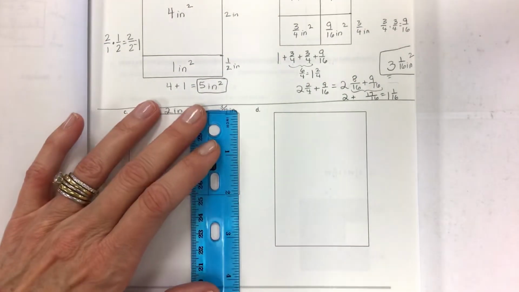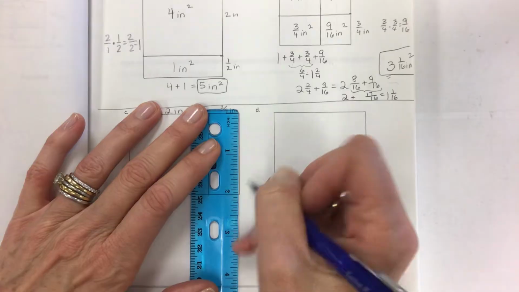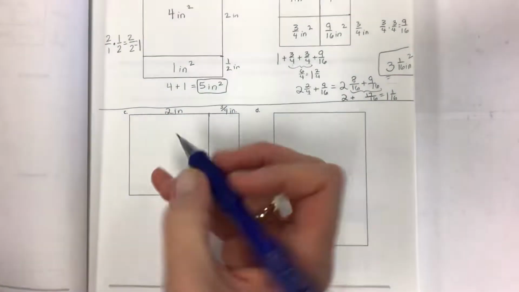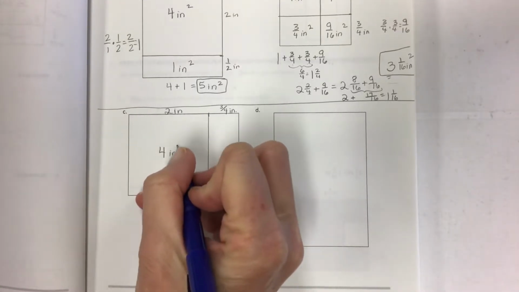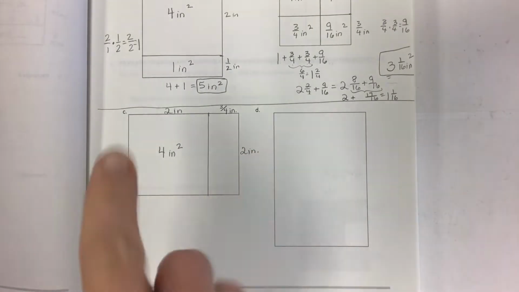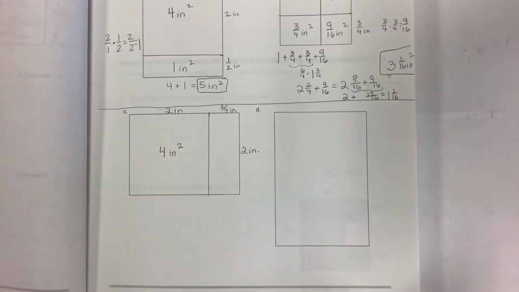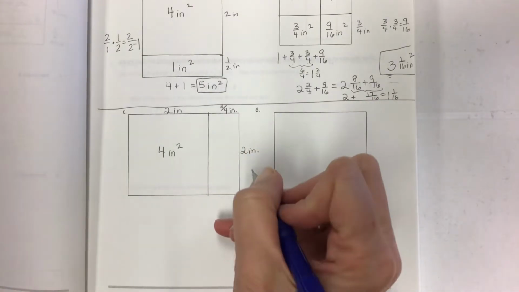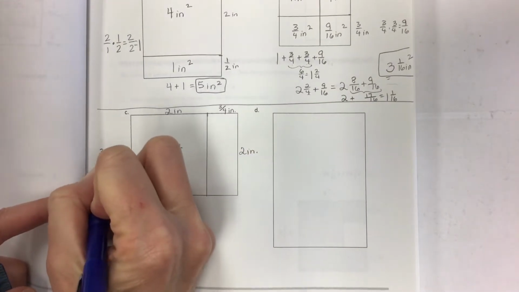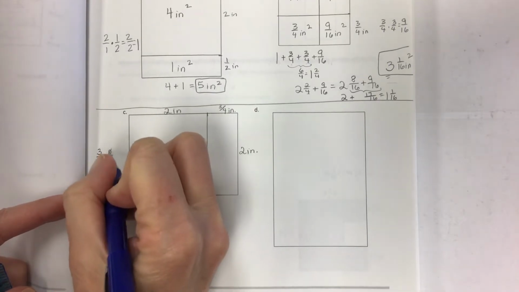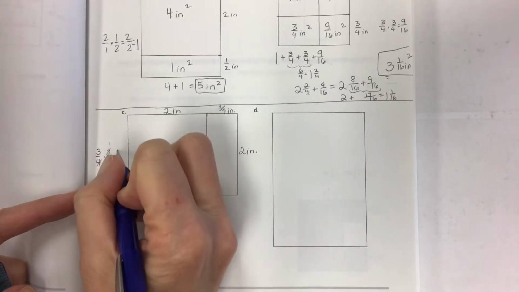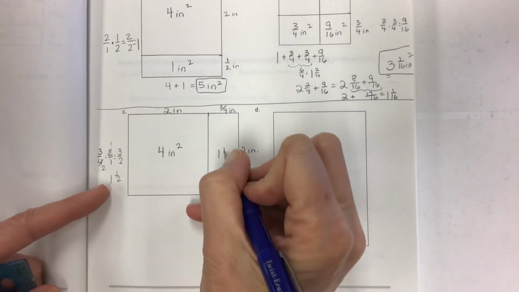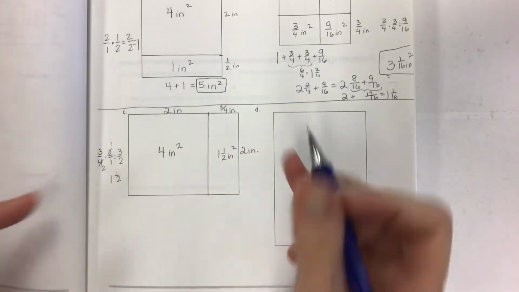Now, what about this side? Okay, putting it at 0, it's 2 inches exactly. So I don't have any fractional parts on this one, and I have 2 times 2, which is 4 inches squared on the inside. This whole thing would be exactly 4 squares. Okay, and then this one is going to be the 3/4 times 2. And you can cross cancel here. And you get your 1 1/2 inches squared.